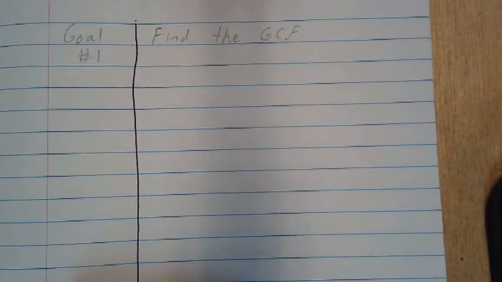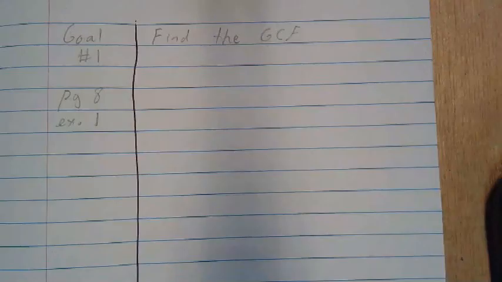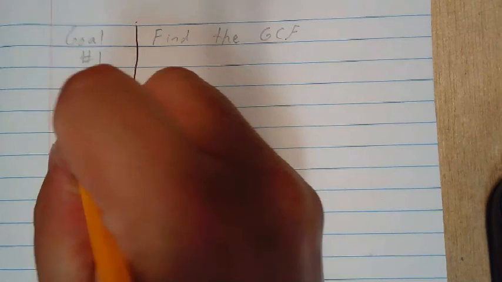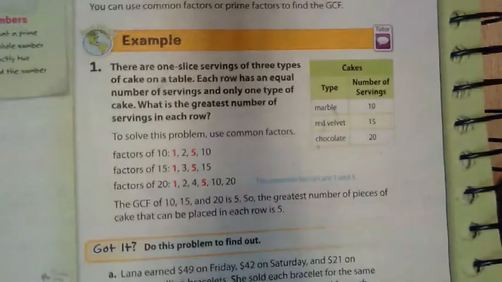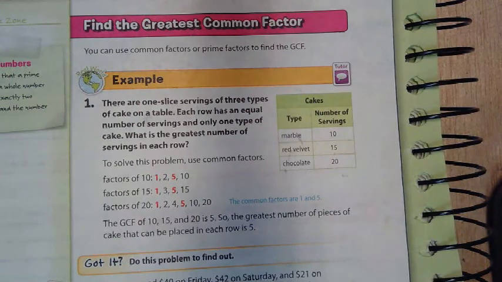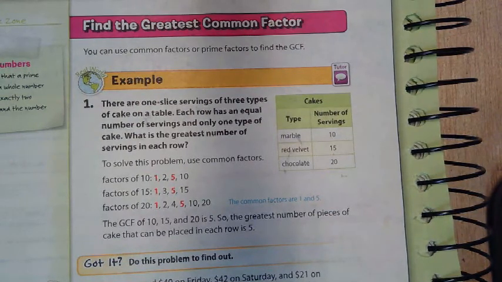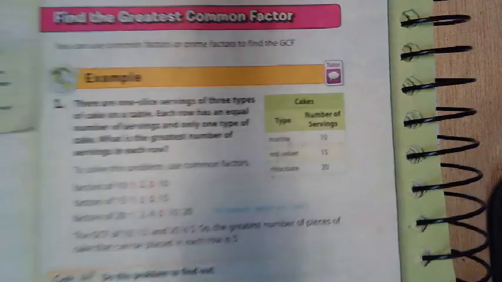Okay. Now, we're going to go over page 8, example number 1. Okay? As always, read the problem first if you're not sure what I'm talking about. Right here, page 8. Okay. Well, since I'm here anyways. There are 1 slice servings of 3 types of cake on a table. Each row has an equal number of servings and only 1 type of cake. What is the greatest number of servings in each row?